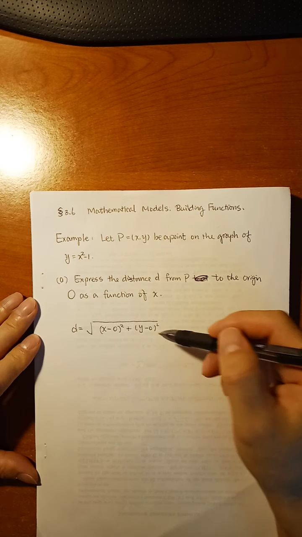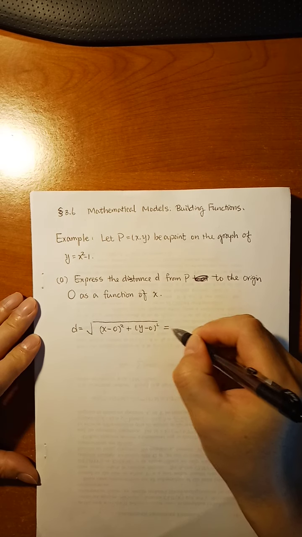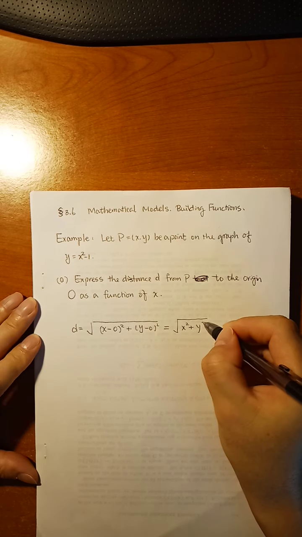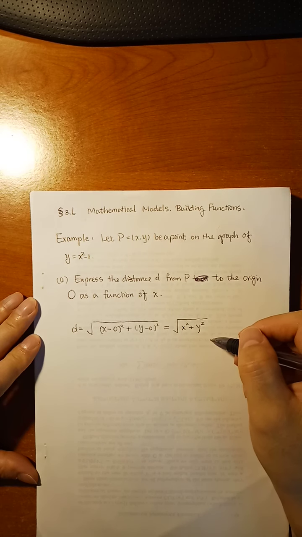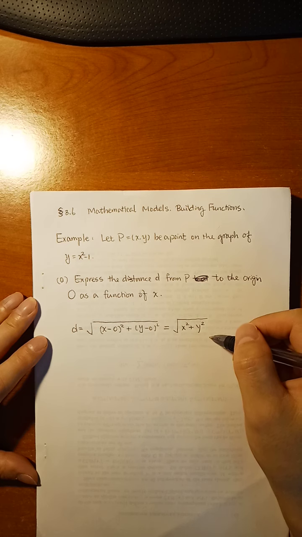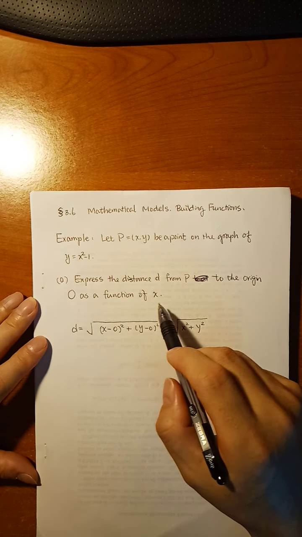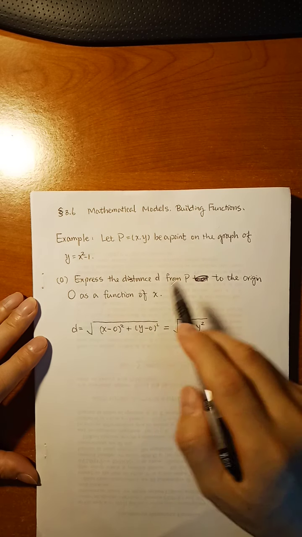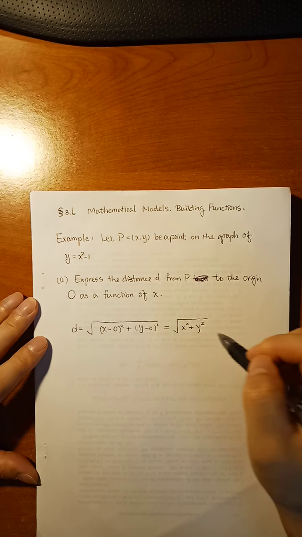The other point is the origin, 0, 0. So it's the square root of x squared plus y squared. But here the question asks you to express it as a function of x. Here it's a function of x and y.